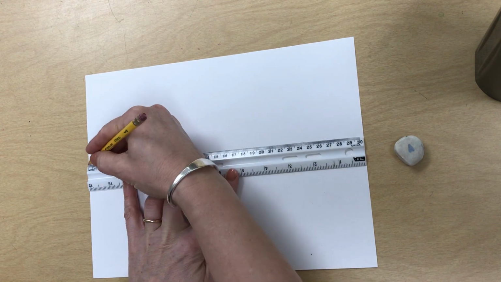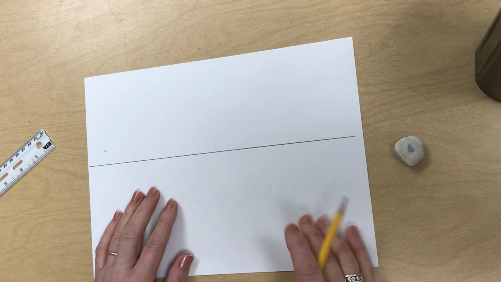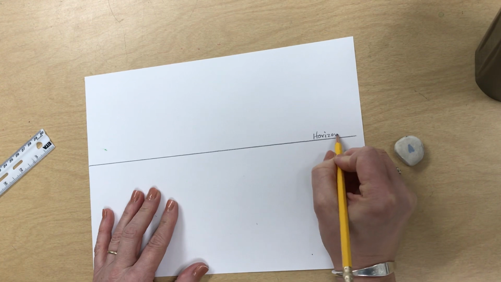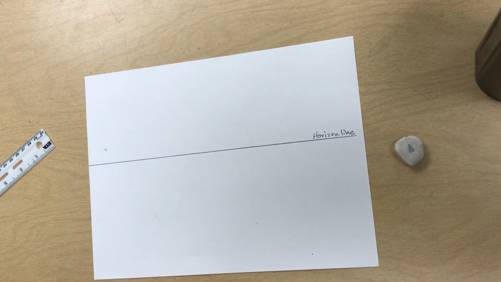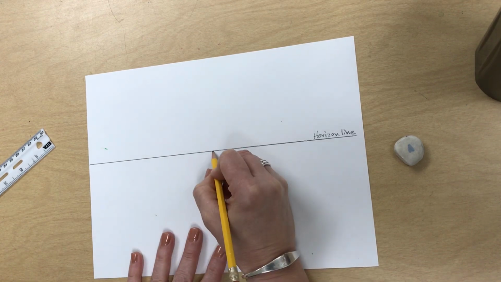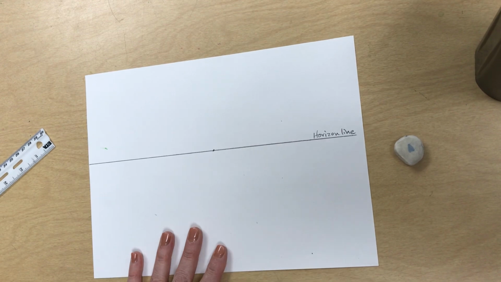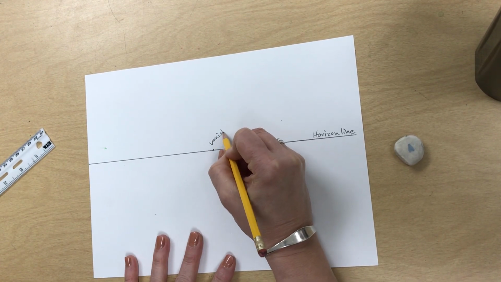a horizon line. We're going to have a line going across. Now you don't have to draw that with a ruler. You can freehand it if you want to, but this is called a horizon line. This is where the sky meets the earth. We also need to put a tiny little dot in the middle. And don't make it very large, just a small dot. That is called our vanishing point.